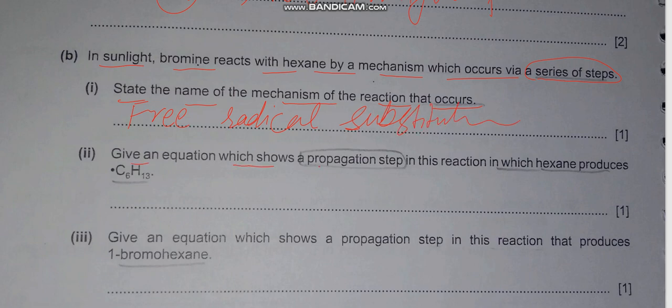Give the equation which shows a propagation step in this reaction in which hexane is used. So this is C6H14 plus Br free radical, and it will give us C6H13 free radical plus HBr.